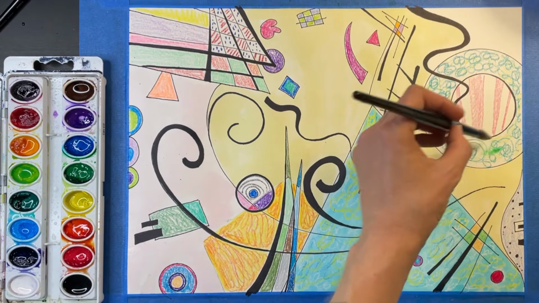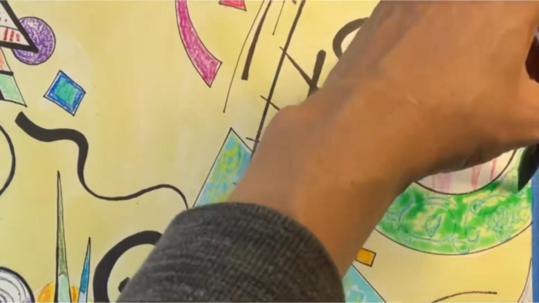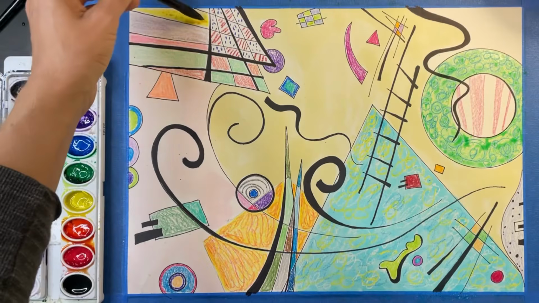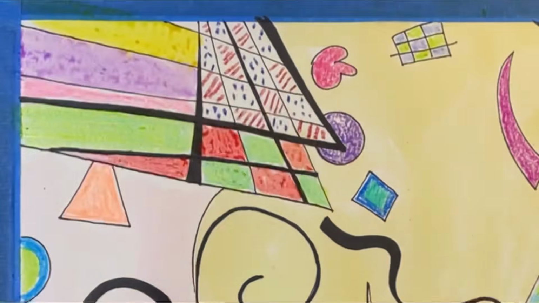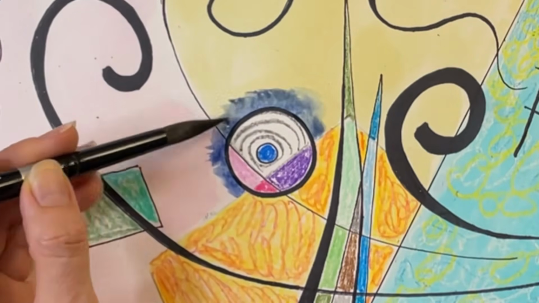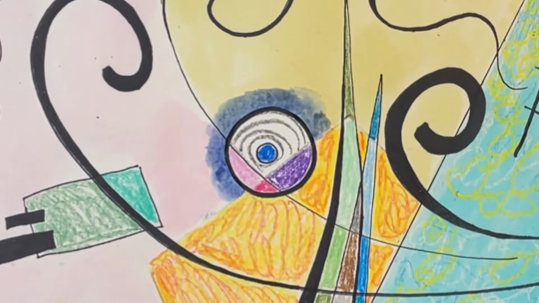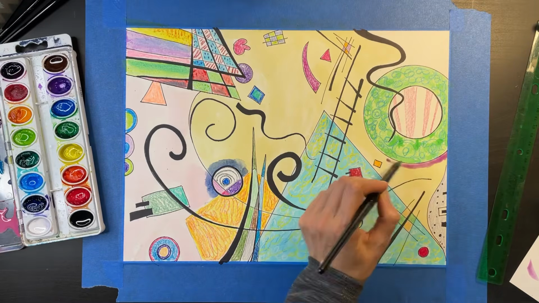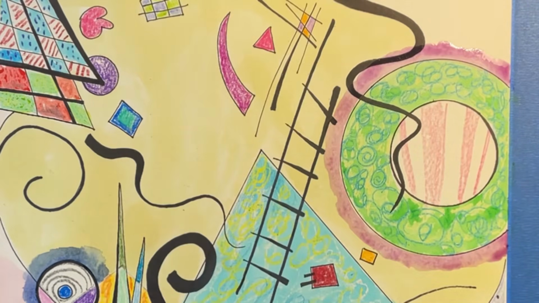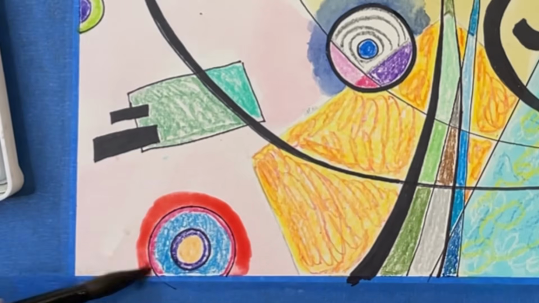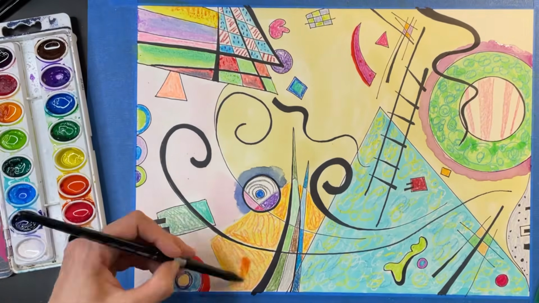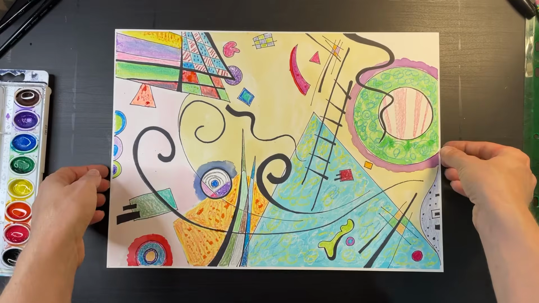I'm also going to take some green and paint right on top of my crayon marks inside this circle. I'm adding some watercolor paint on top of my checkerboard pattern. I'm adding some fuzzy blue shadow around part of the ring of this circle. I'm adding a fuzzy ring of purple around my green circle and a bold red ring of paint around this smaller circle. Just adding a few finishing touches, and now I'm finished.